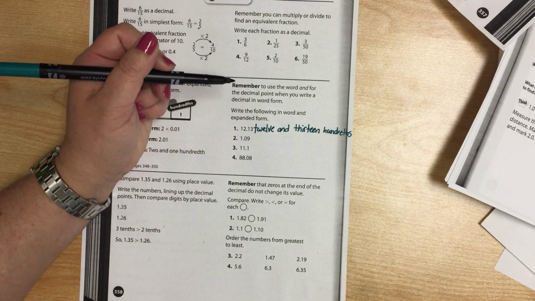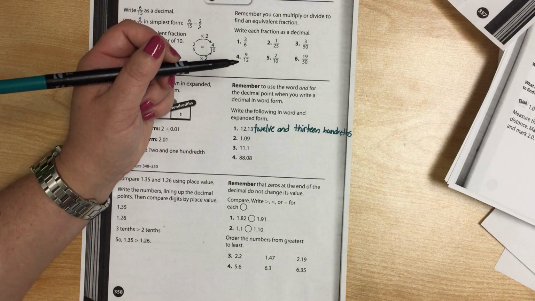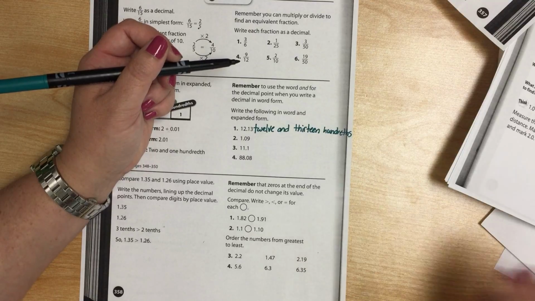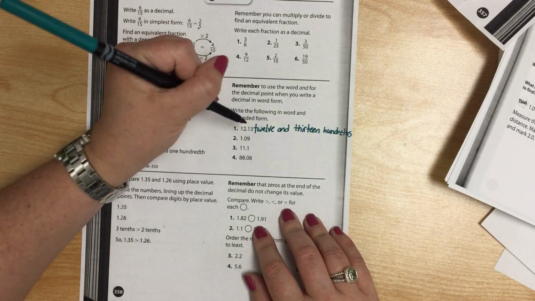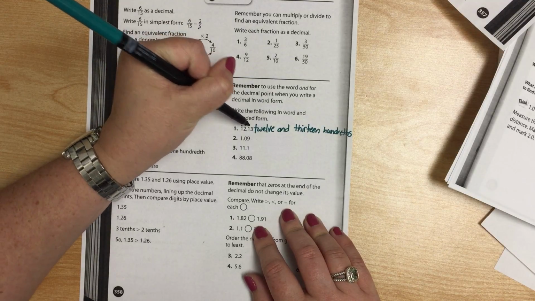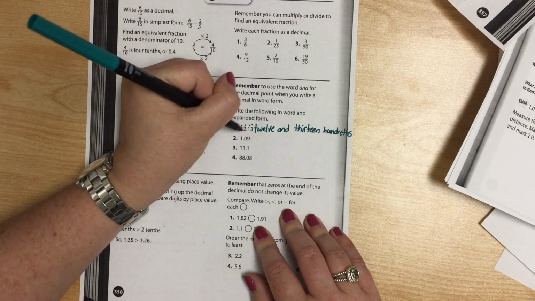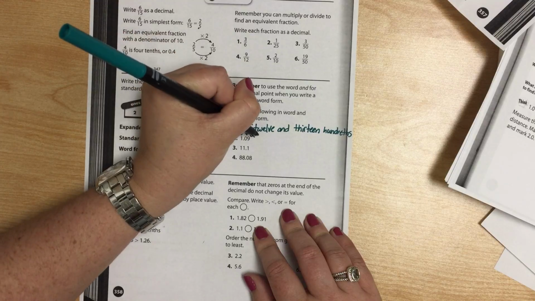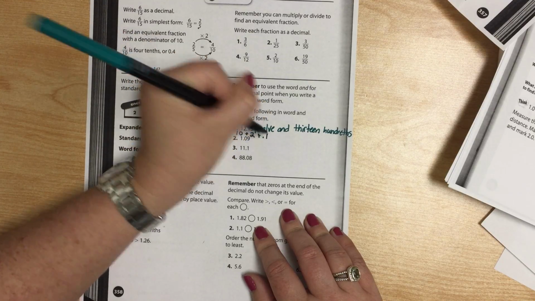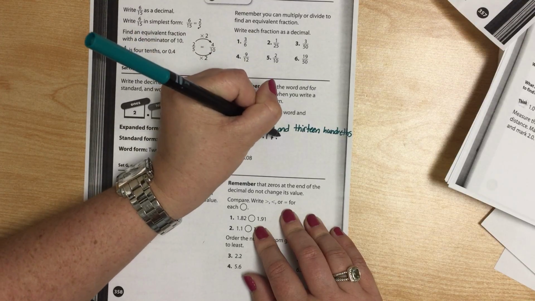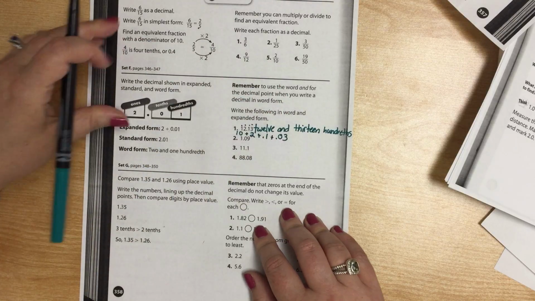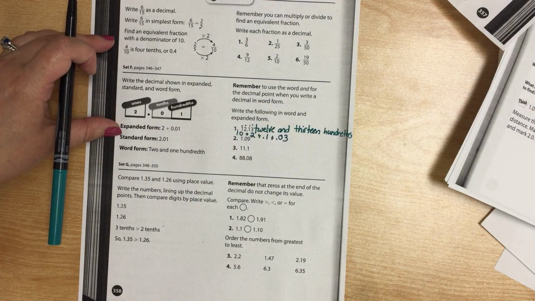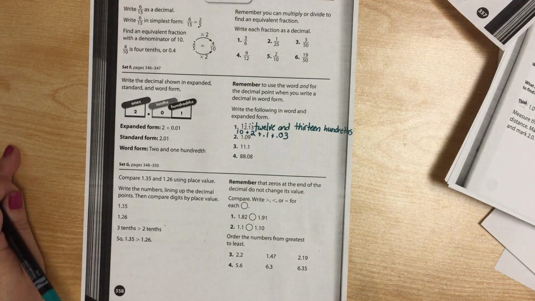The next part is asking you to expand on it. Expanded form is taking every single part and making it by itself. So 12 becomes 10 plus 2 plus 0.1 plus 0.03. Okay? That's the expanded form of that.